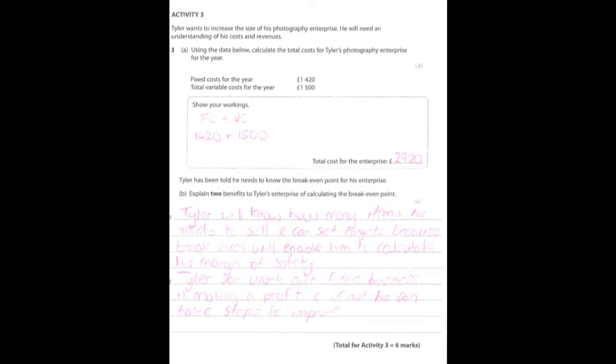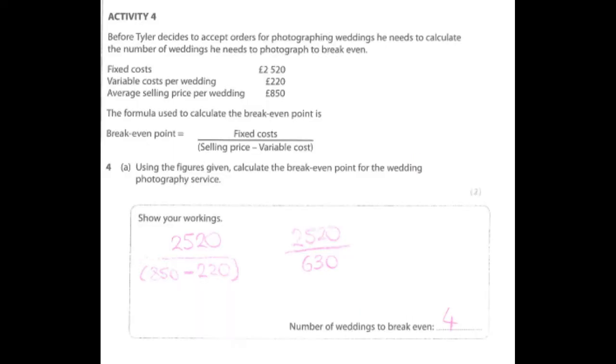The second point I'm going to make here is that Tyler could work out if the business is making a profit. There's my next mark. And then I'm going to explain it. And if not, he could take steps to improve it. Now, of course, what could he do? Well, he could maybe look to lower his price to increase his sales. He could maybe increase his price so he doesn't need to sell as many items. Or he could try and find a cheaper supplier. They're all options that he could do. But I didn't need to say that because I picked up my mark already by making my point and explaining it.